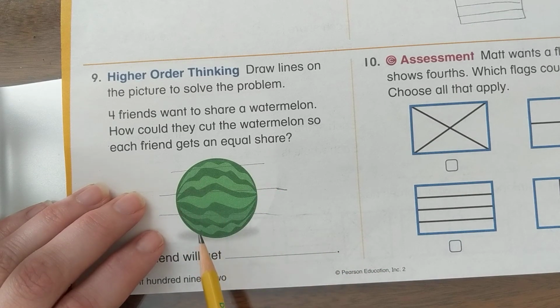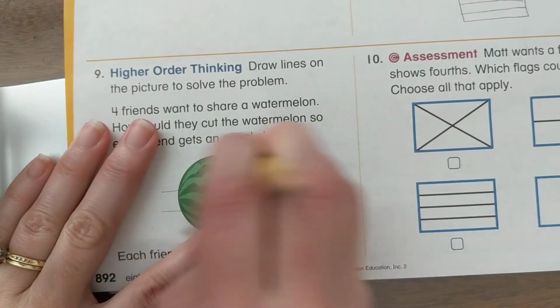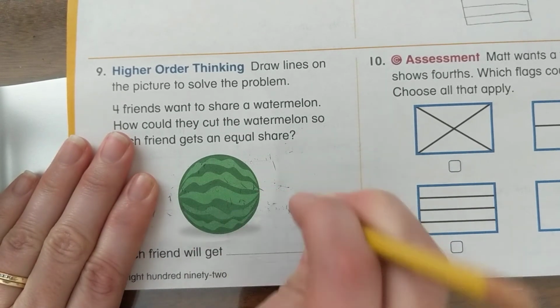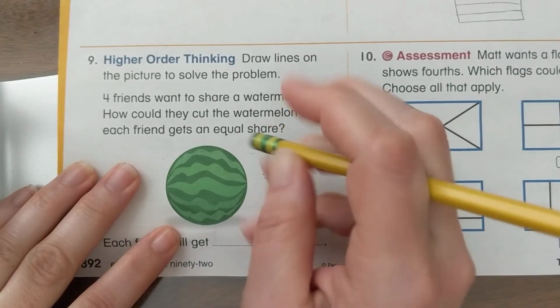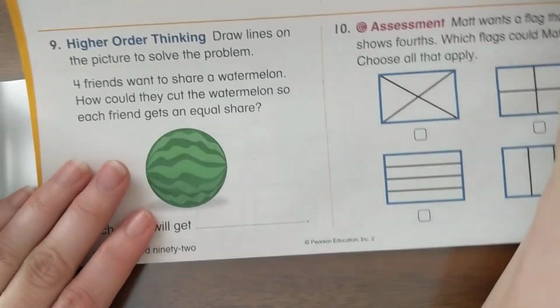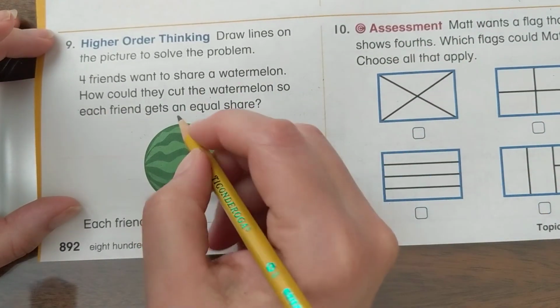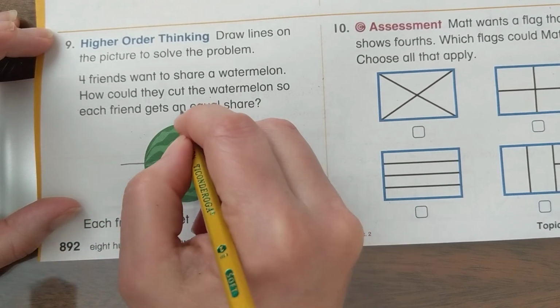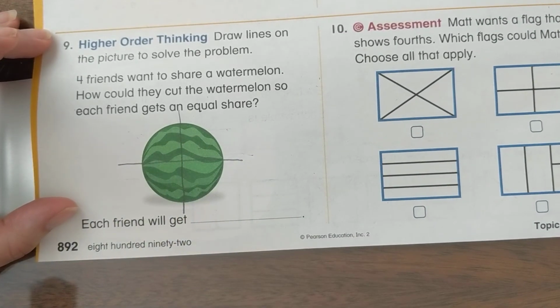No, this would not be equal for each friend. Whoever's getting this piece is much smaller than whoever's getting that middle piece. So on circle shapes, you cannot always do rows and columns to make those equal shapes. We have to do circles a little differently. So if there's 4 pieces, the best way to make 4 equal shares is to cut in half side to side, and then in half up and down, and now we have our 4 equal shares.